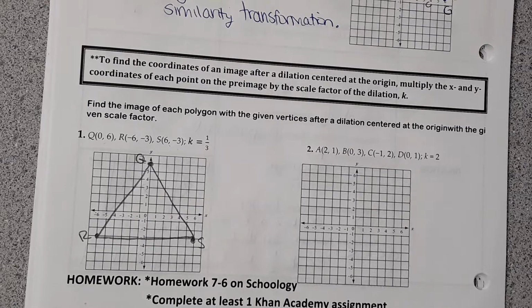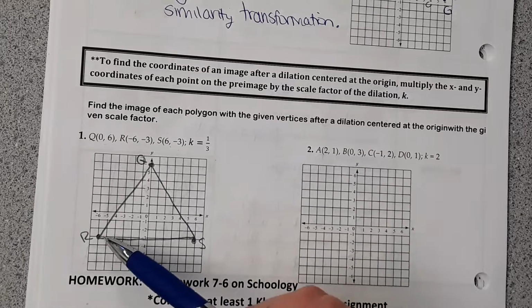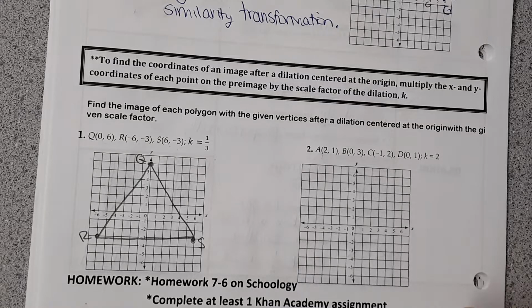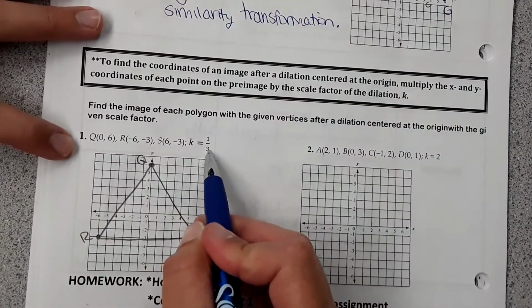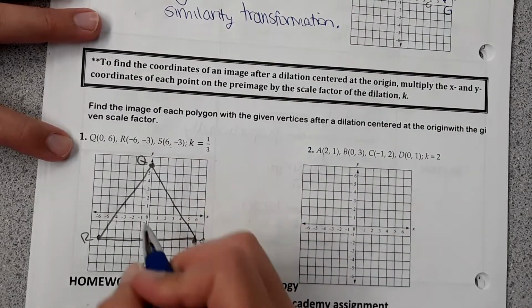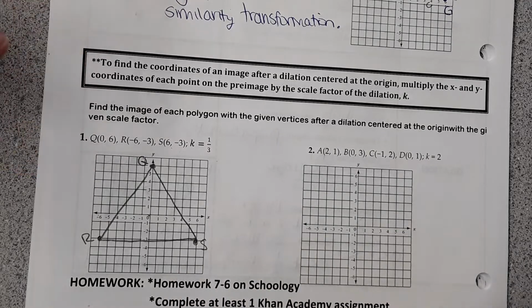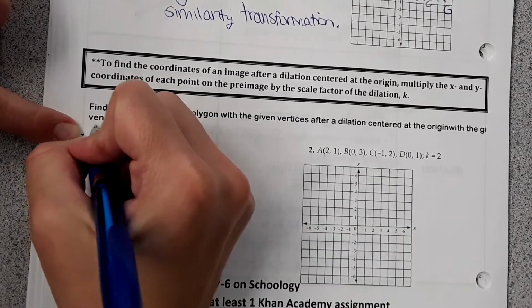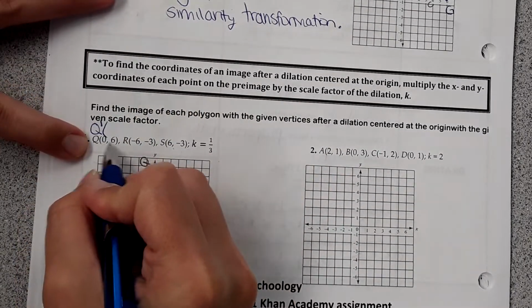It tells us the scale factor is 1/3. So we need each of these side lengths to be 1/3 of the actual side length. It seems like a lot of work, but there's actually a shortcut. What we're going to do is take each of these coordinates and multiply it by 1/3. And since this is centered at the origin, that will give us the new shape that is 1/3 the size of the original. So I'm going to take point Q and call it Q prime. And then multiply the coordinates by 1/3.